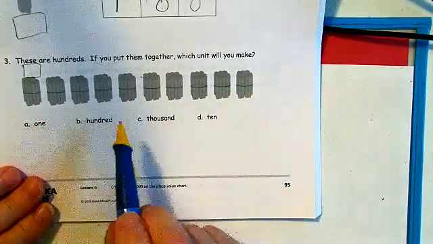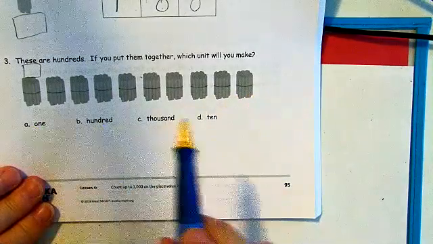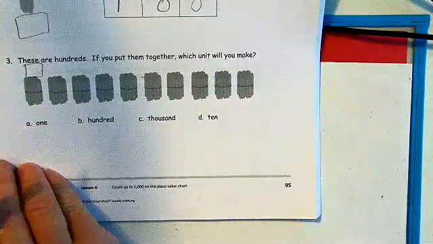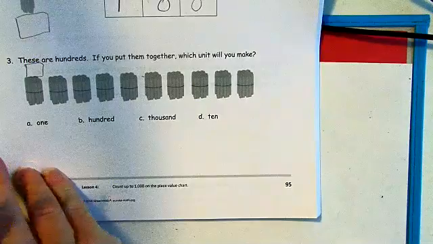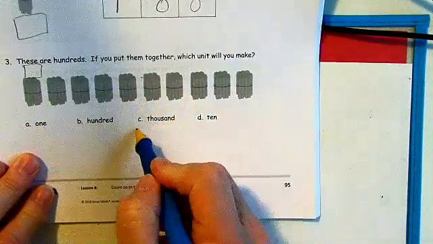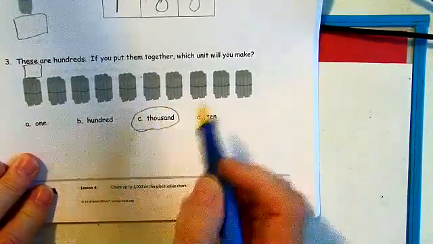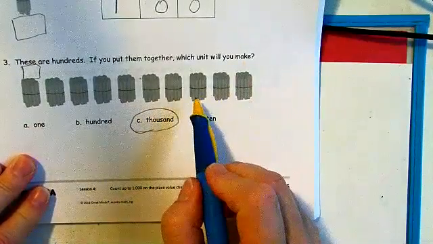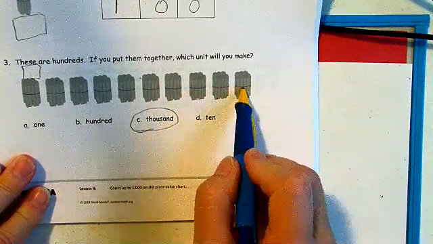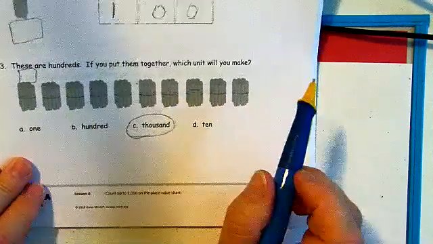Does it make 1? Does it make 100? Does it make 1,000? Or does it make 10? It's 1,000. 700, 800, 900, 1,000.